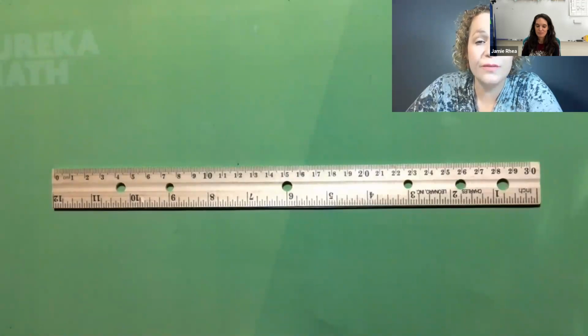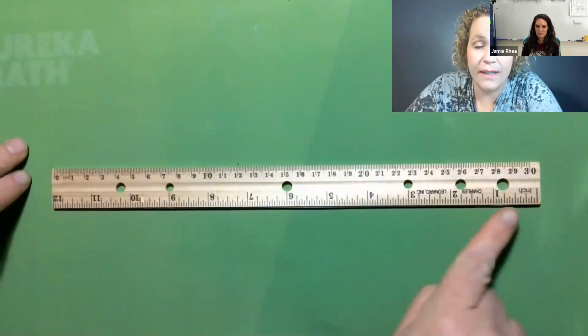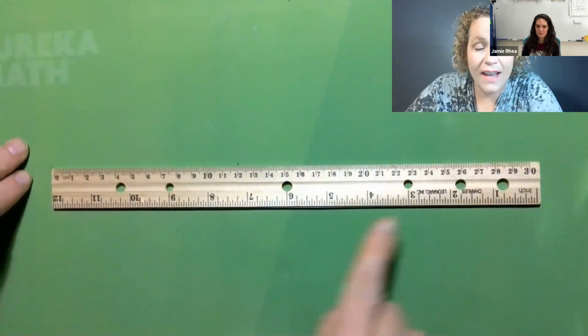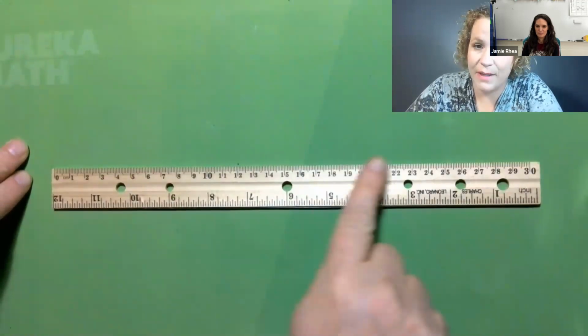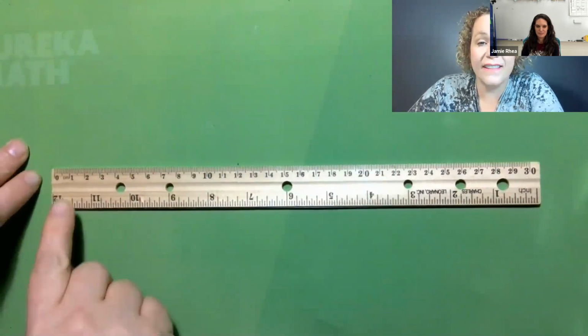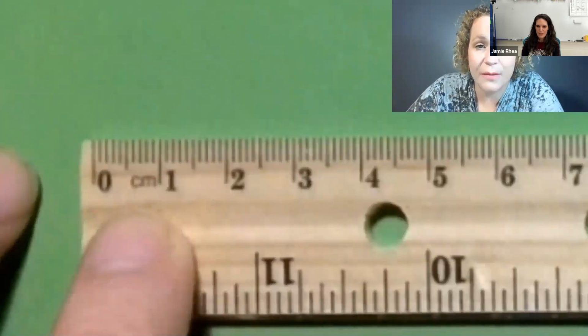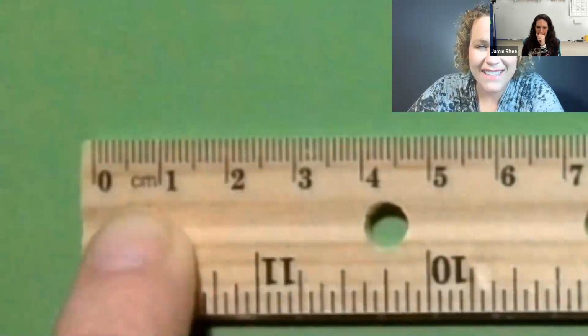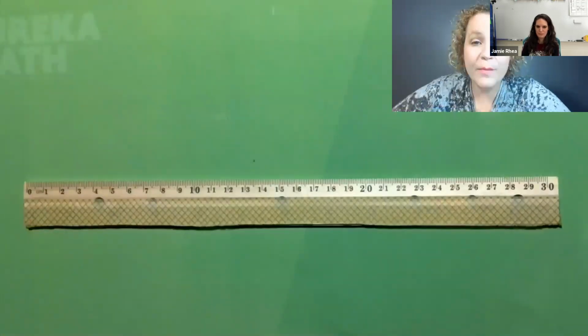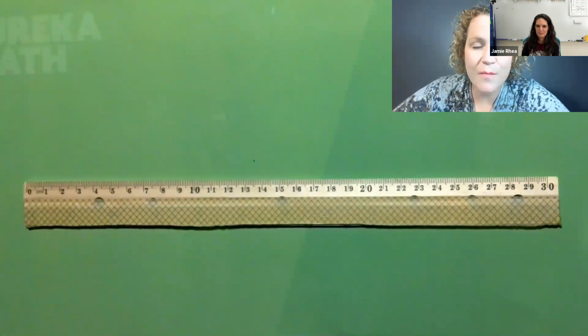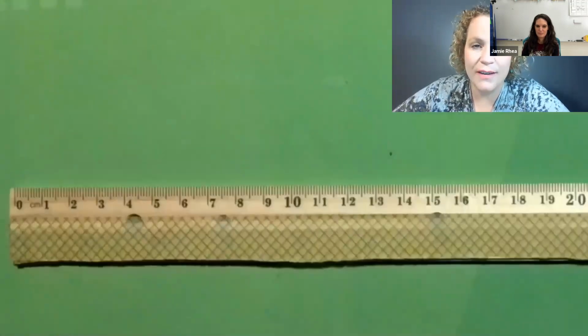Most rulers have 2 different length units on them. This side is inches and this side is centimeters. You'll know the side that's measured in centimeter cubes because you'll see a tiny cm. I put tape on my ruler to cover the inches because we haven't learned that length unit yet. Take a moment to study the ruler.